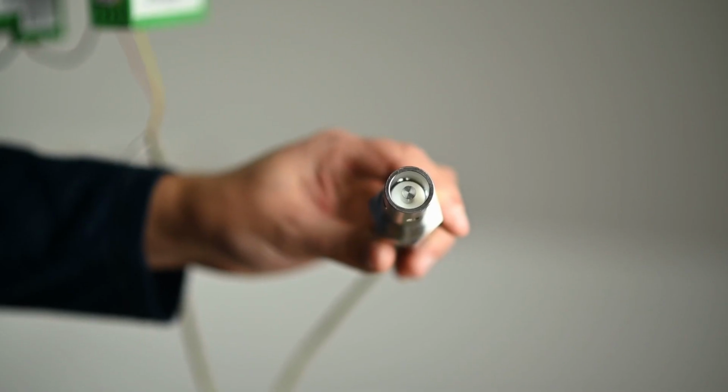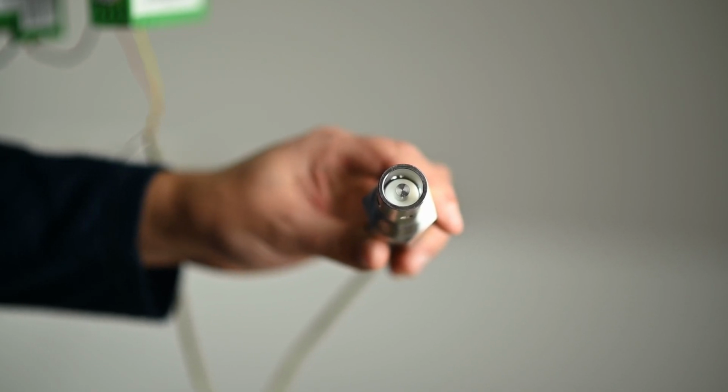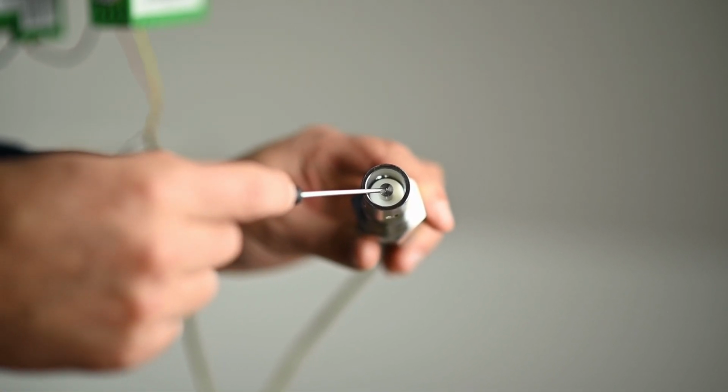Now adjust the compensation of the wire resistivity. To do this, we need to short-circuit the sensor.